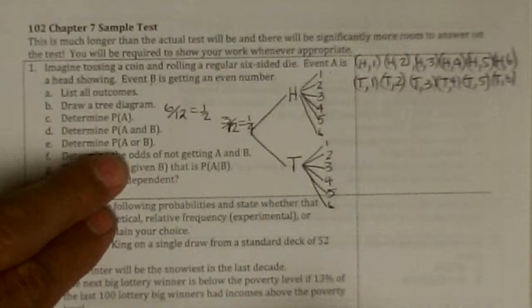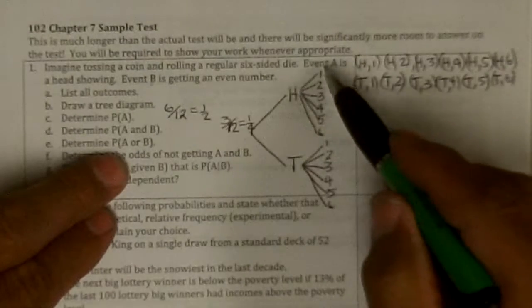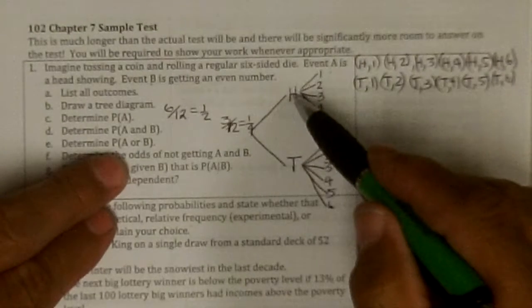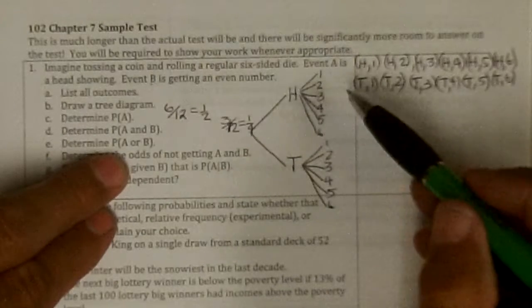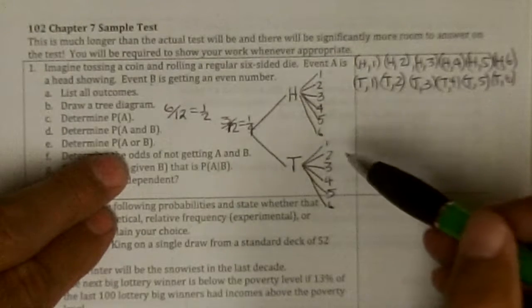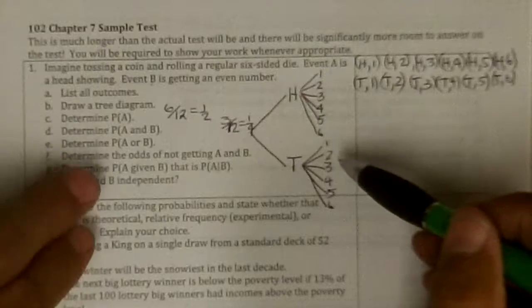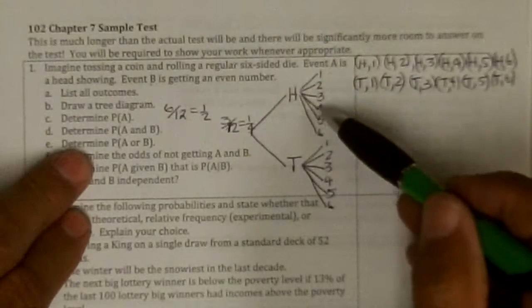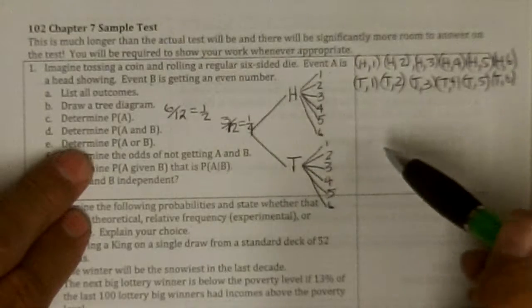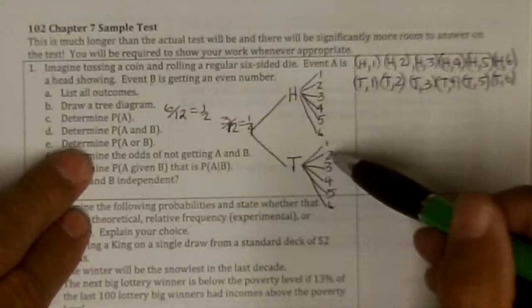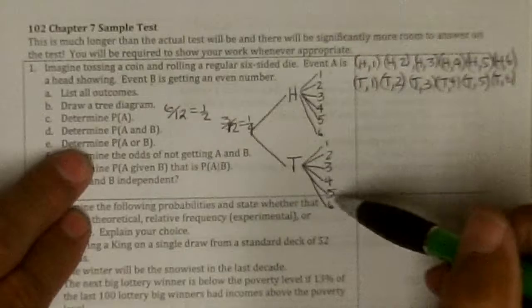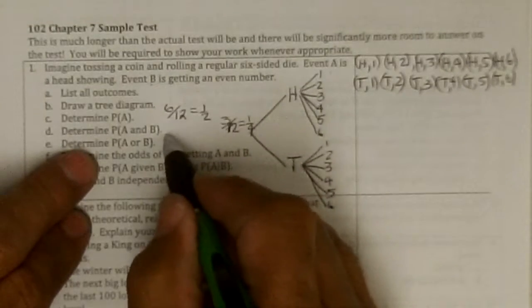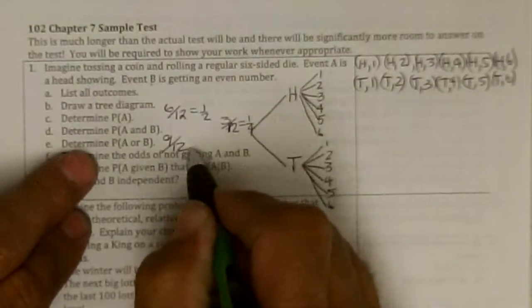Probability of A or B. Well, all 6 of those have at least a head, or show an even. I don't want to count these evens again because I counted them with a head. So 6 plus the evens down here, which are 1, 2, 3. So that's 9 out of 12.